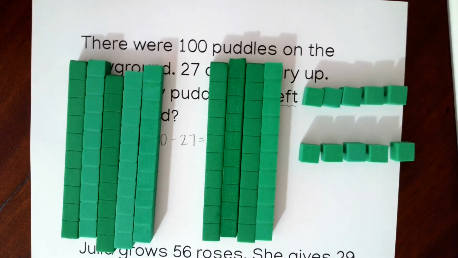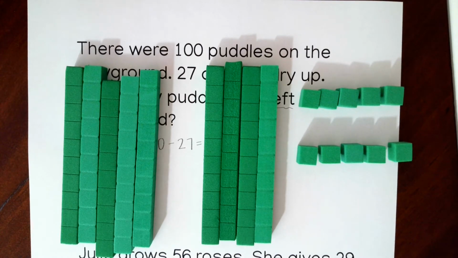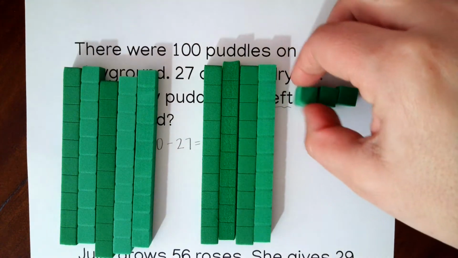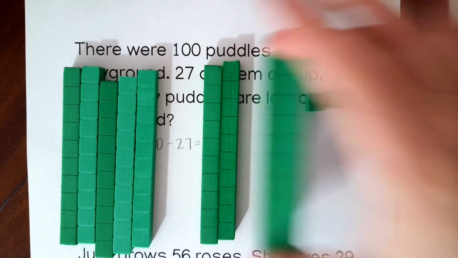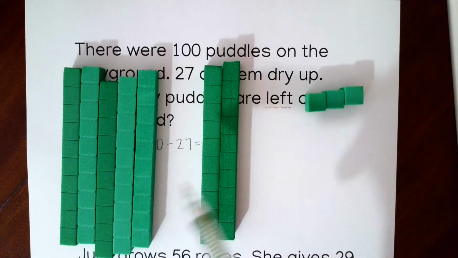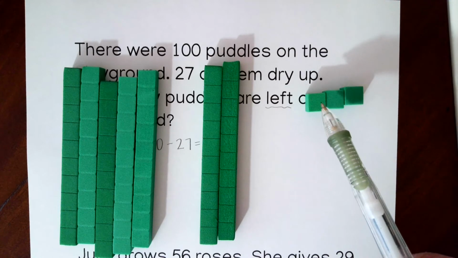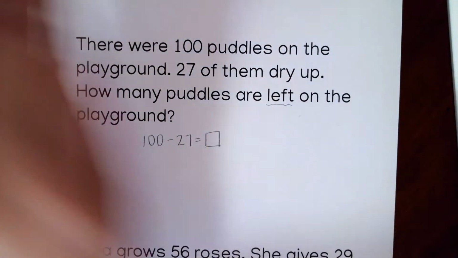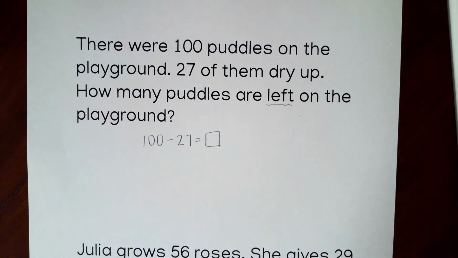Now I can go ahead and take away my 27. So I would take away 7 ones, and I would take away 2 sticks, and I'm left with 50, 60, 70, 71, 72, 73. So that is what I think that I'm going to end up getting. So now let's solve it on paper. So go ahead and get ready to solve this either on your whiteboard or on the paper in front of you.